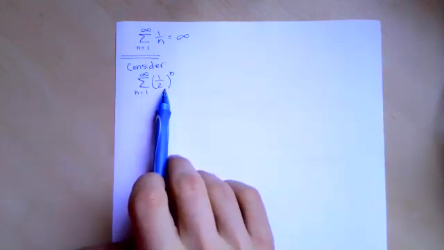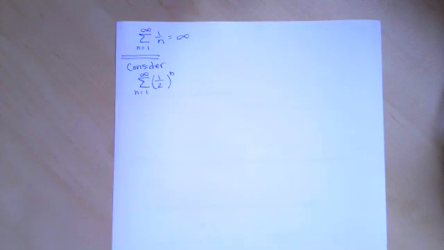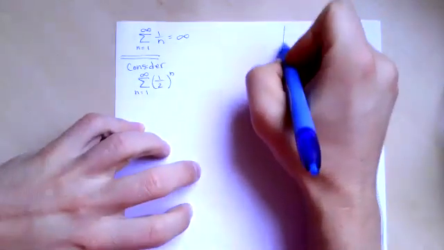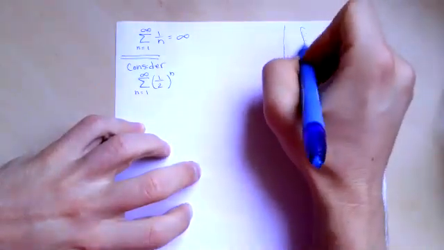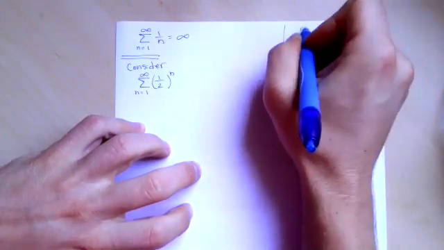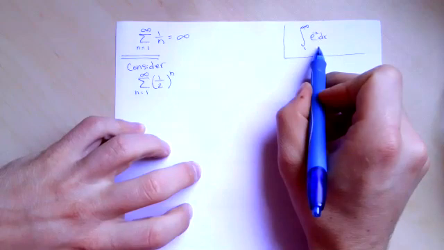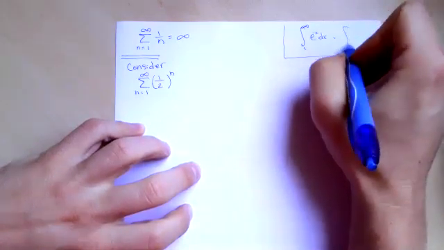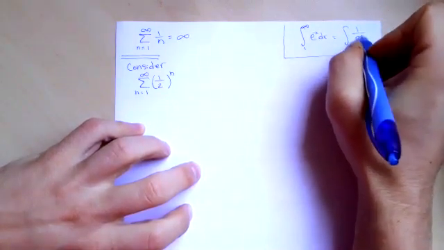You want to think of this as something like 1 over 2 to the x. And remember, just as an aside, when we saw the integral of e to the minus x, this guy converged, right? And this is the same as 1 over e to the x.